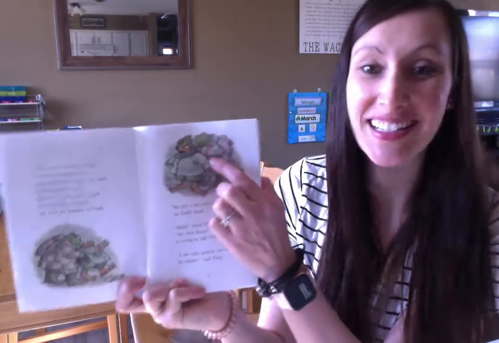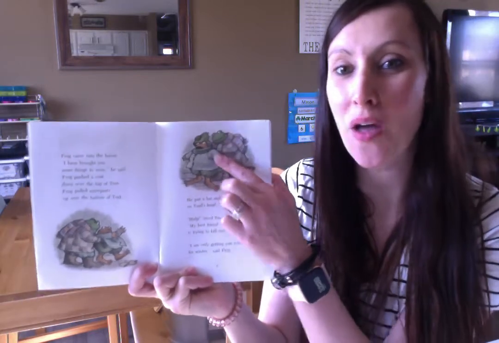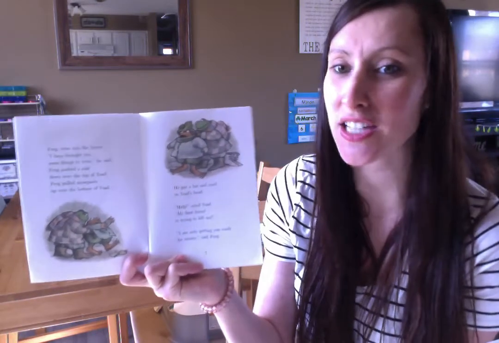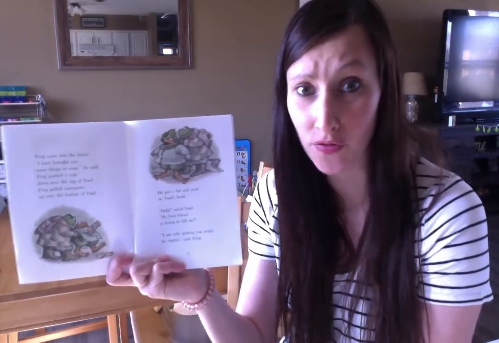And as you can see, look at Frog. He's so happy and he's not listening to his buddy Toad. He's just getting him ready. He's like, "Hey, I'm just trying to get you prepared for winter weather outside."